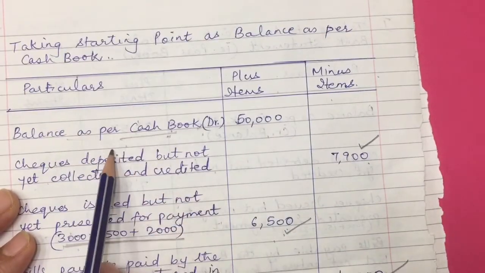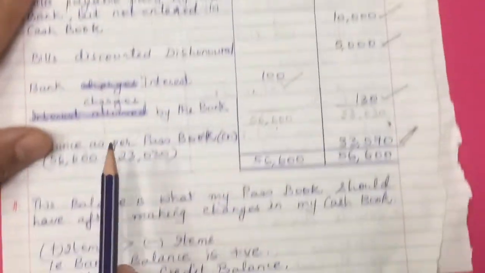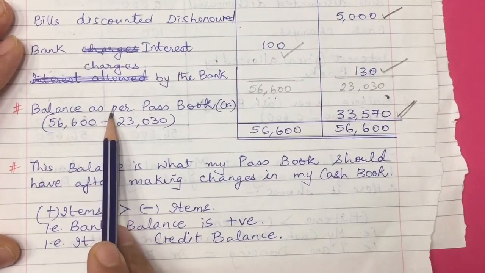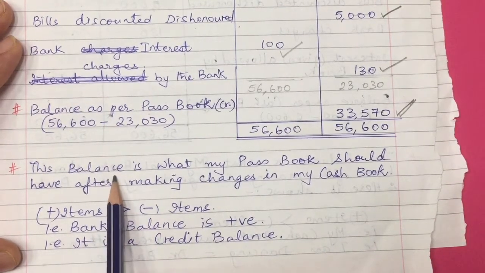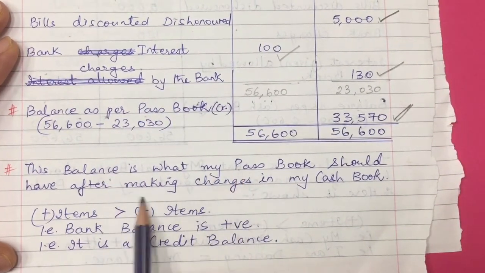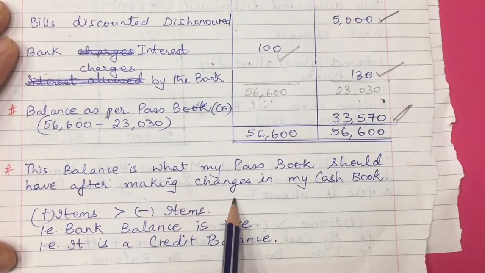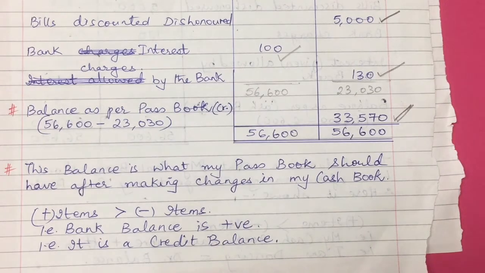Because the starting point was balance as per cash book, the end point will be balance as per passbook. Now this balance is what my passbook should have after making changes in my cash book. Alright, so I have told you one example. What if you take the starting point as cash book? What if you take the starting point as a passbook?